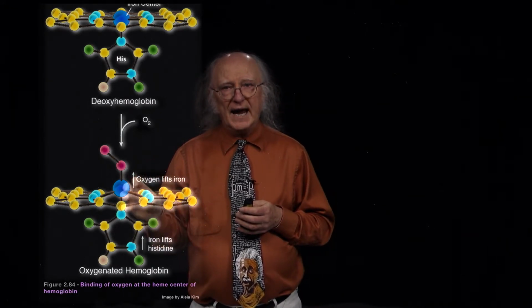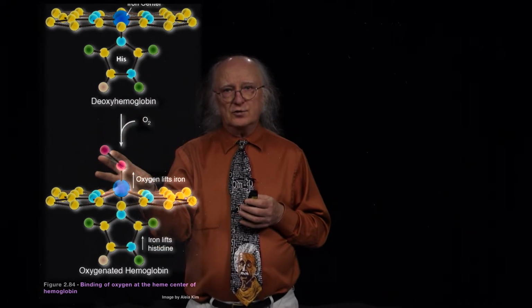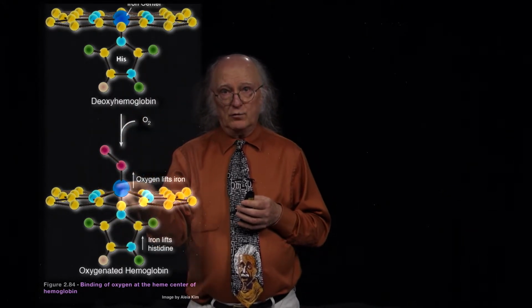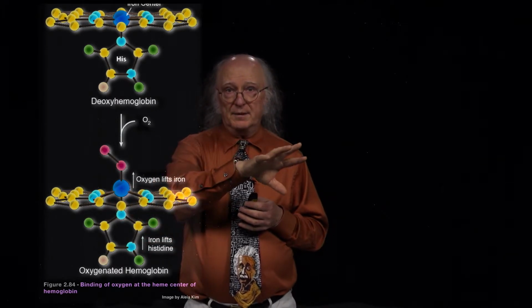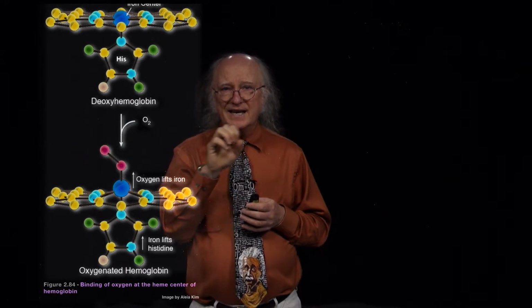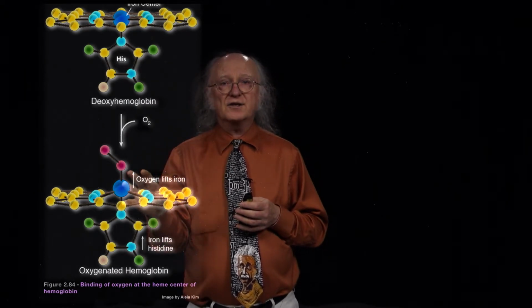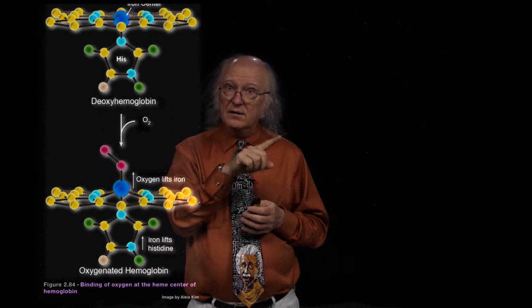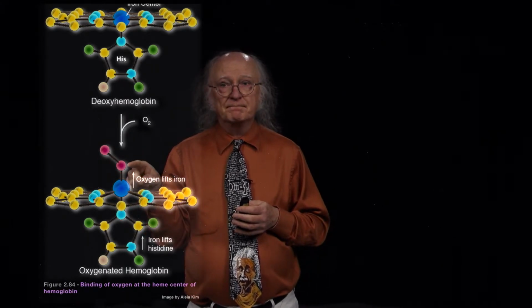Now, what actually happens is that change of interaction between this heme group in this polypeptide chain with the other polypeptide chains means that the other polypeptide chains now have what we call greater affinity for oxygen. They want to bind oxygen more than they did before this happened in this polypeptide chain.